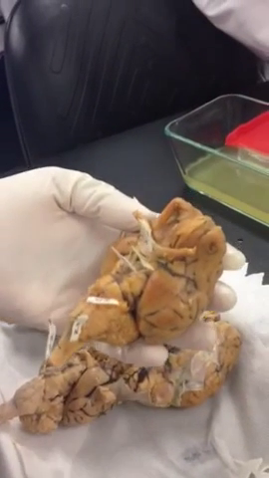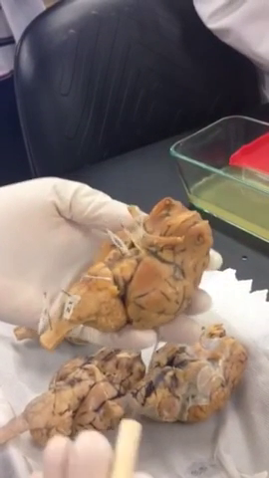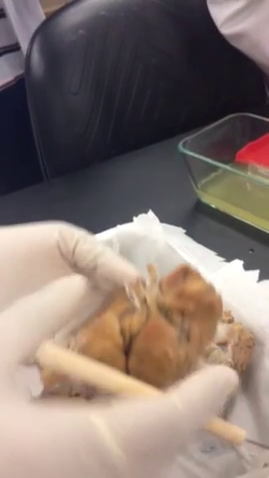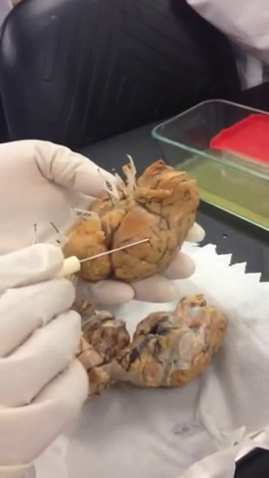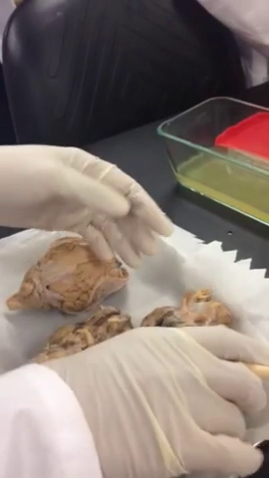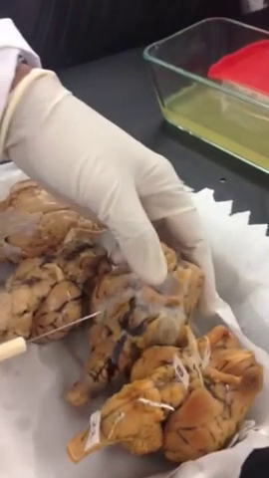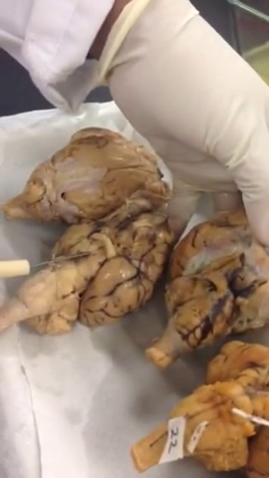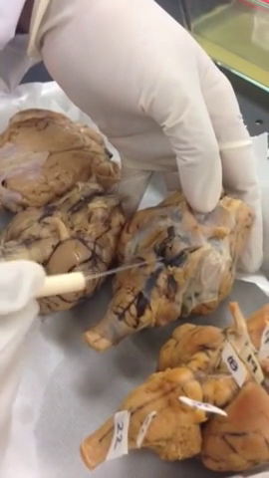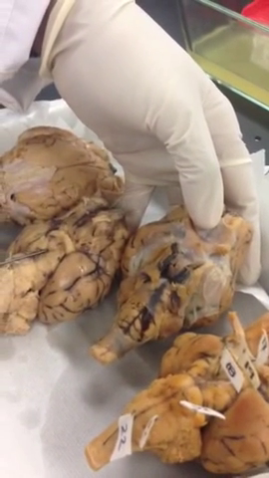Okay, so these are the structures you can see from the inferior view of the brain. You can still see the frontal, temporal, occipital lobes in this view as well. Okay, so that was your pituitary gland, just to remind you. So basically, if you don't see the hole, that means you have the pituitary gland covering and hiding that hole. That's a hint.